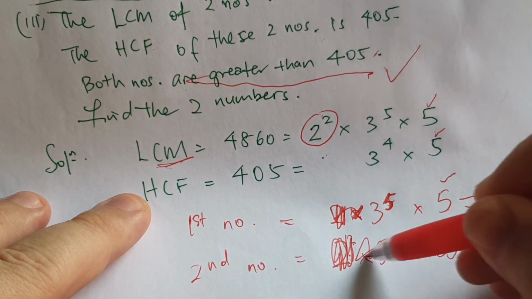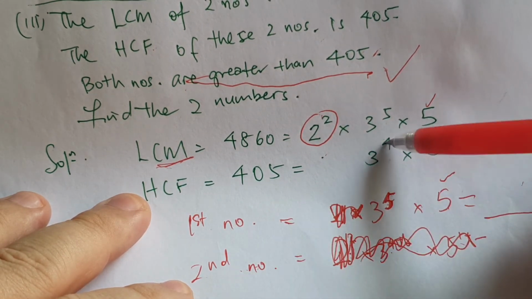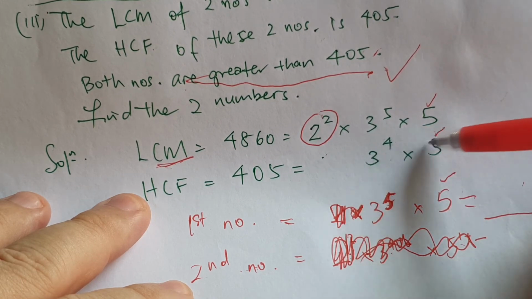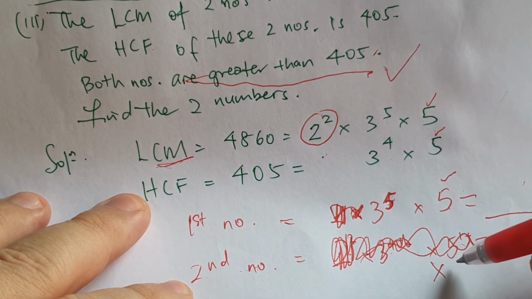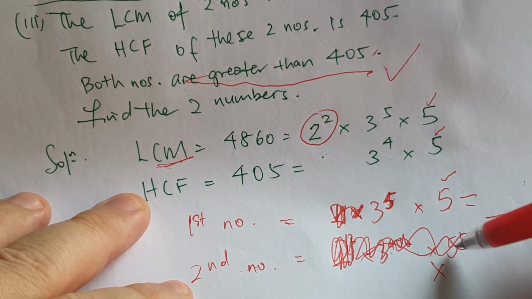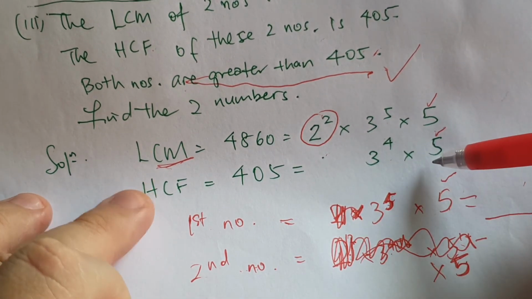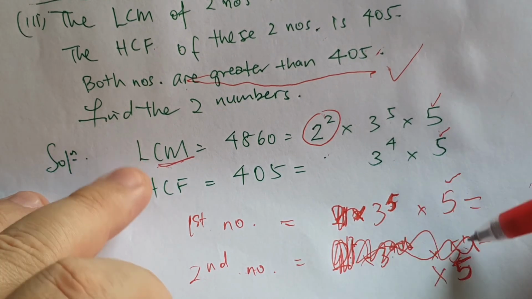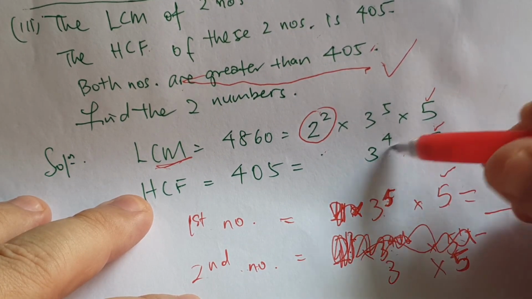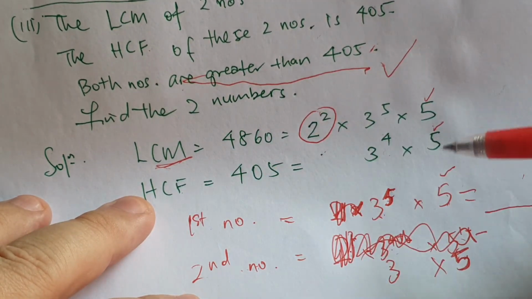I erase this, okay? So you know that minimally, this second number must have 3 to the power of 4. Can be higher than 4, but minimally must have this. It must be the 5, must it have a 5? Later I tell you, okay? It must have a 5. Why? Because if no 5, then it will not be HCF already. Okay, so must have a 5. No choice one. This 3 to the power of 4 and this 5, no choice one, both must have for HCF to satisfy this HCF condition.